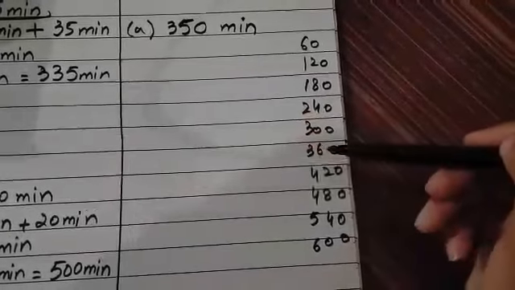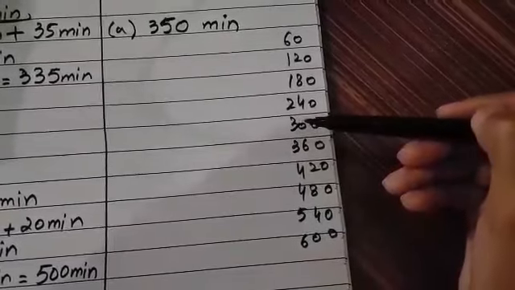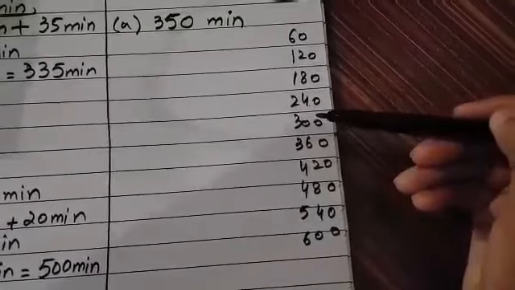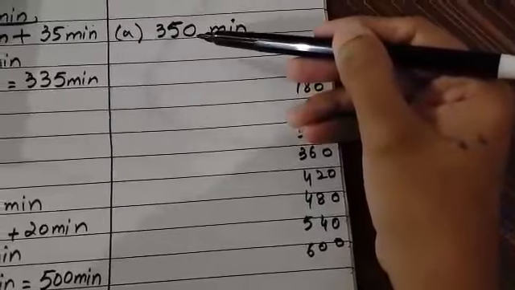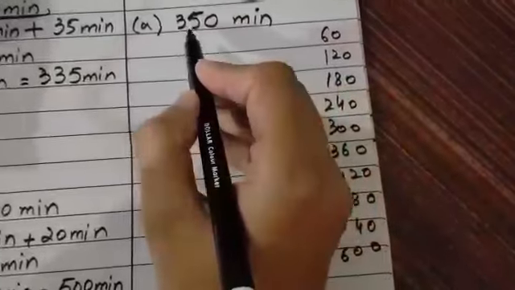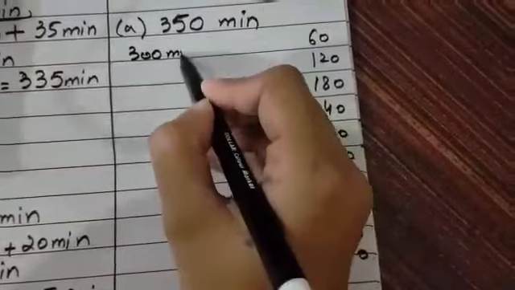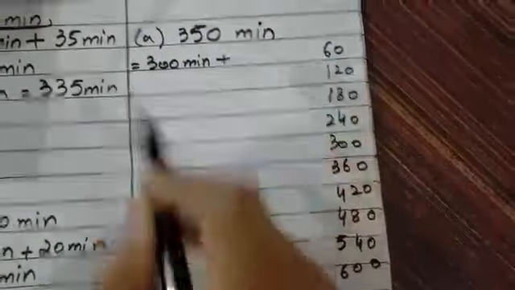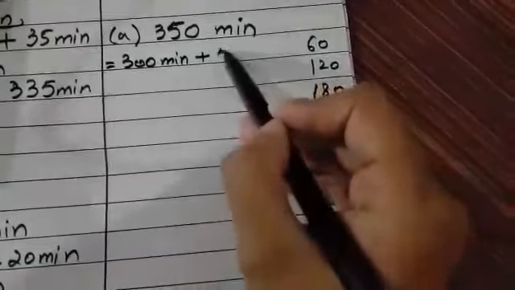That means we can't take this 360. Let's move to the previous number, that is 300. 300 is nearest to 350 and less than 350. So we will split this 350 into 300 minutes. After writing this 300 minutes, how many are left? Only 50.